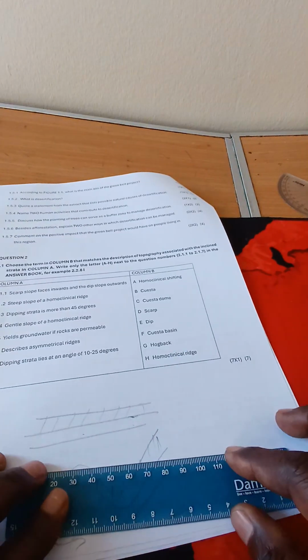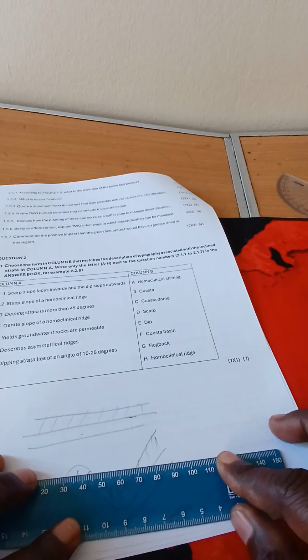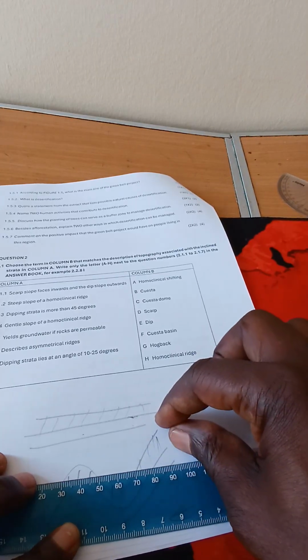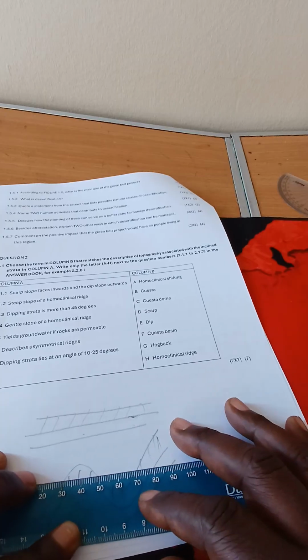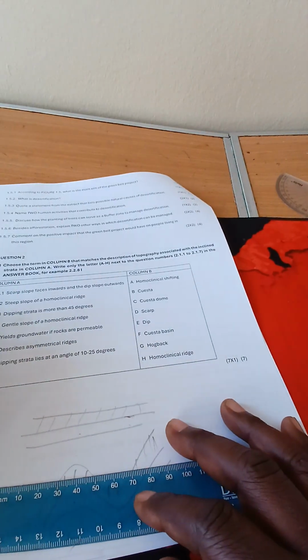So in this instance, I can take something like this. When it comes to the Earth's surface, it's tilted, dipped at an angle. That's basically what this is all about. So when it comes to this, we talk about what we call the cuestas. We also talk about the homoclinal ridge. We also talk about the hogsback. So you need to have an understanding of what this is all about, just in brief, in general, before we start doing anything.